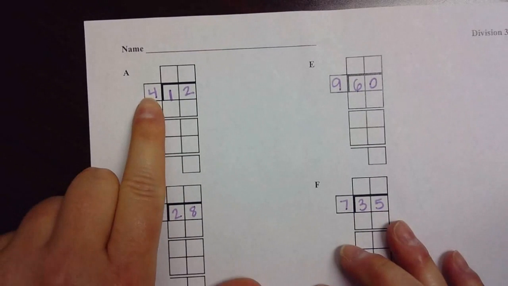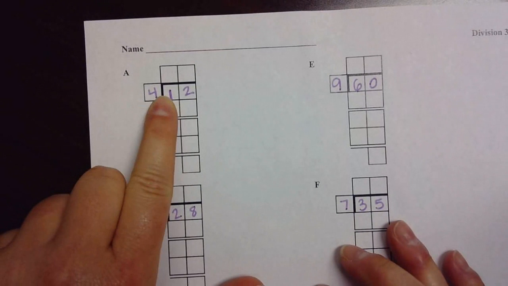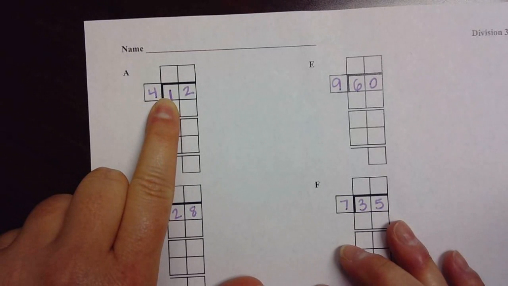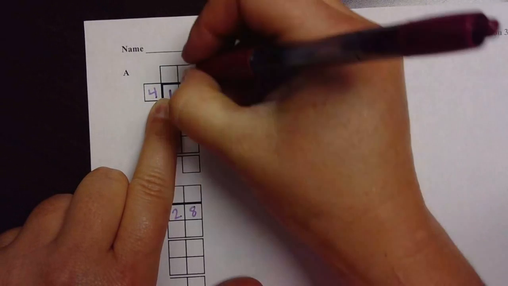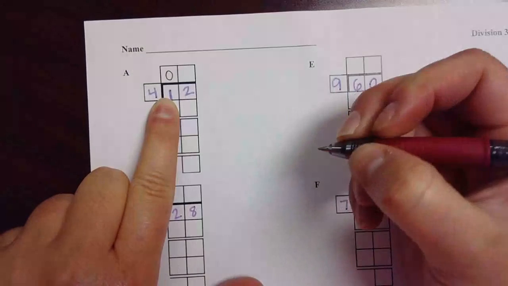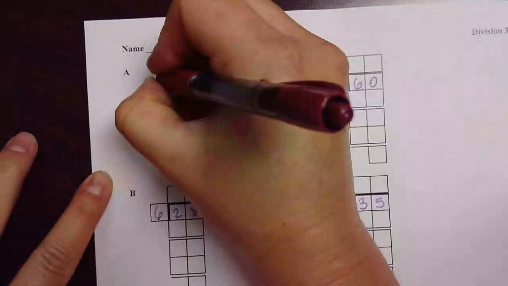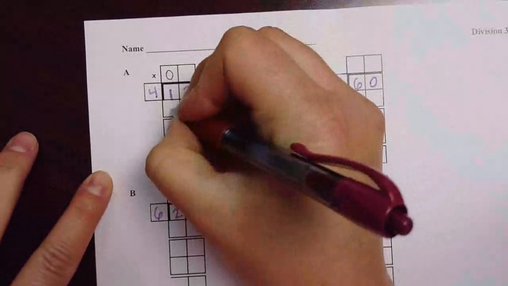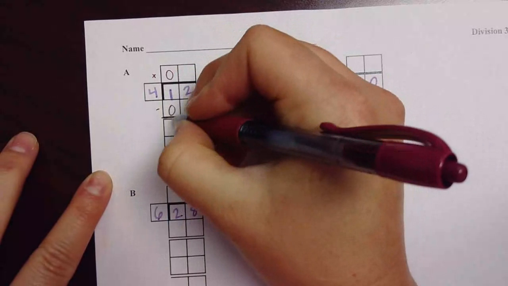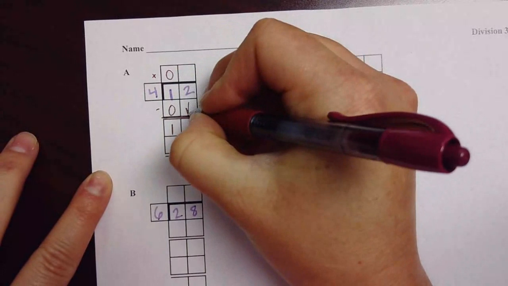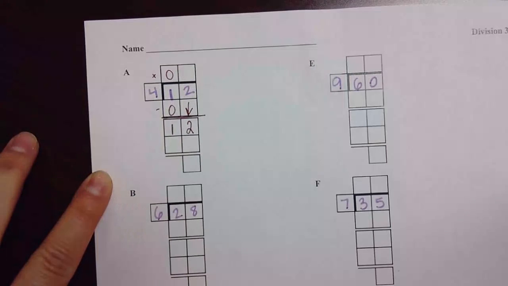So I'm first going to divide 4. How many times does 4 go into 1? Well, 1 is less than 4. One group of 4 is 4, so that's already too much. So it goes in there 0 times. Divide, multiply. So 0 times 4 is 0. Subtract, 1 minus 0 is 1. Subtract and bring it down.